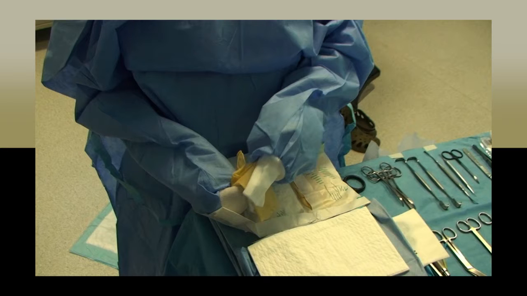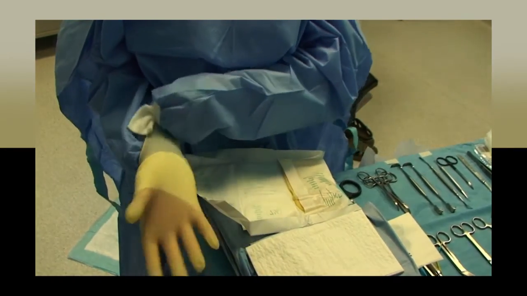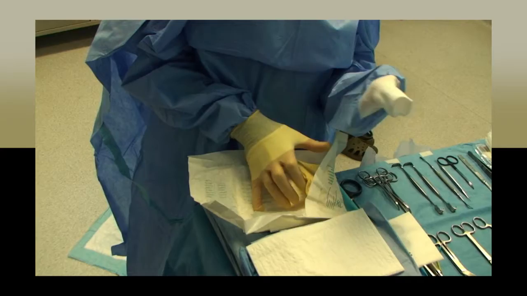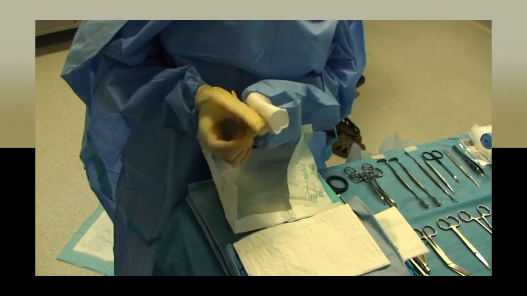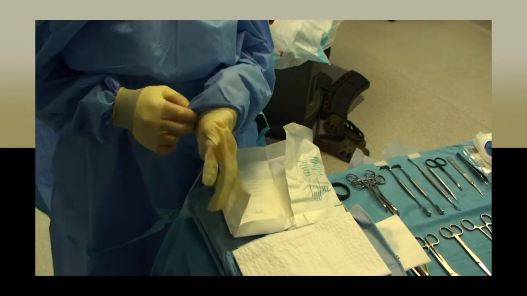Then, in a smooth motion, you will pull the cuff up and over your palm to the opposite side, placing the glove on your hand. Repeat the same step using the other glove, being careful not to touch your bare skin with the hand already gloved. You will then notice a tie and paper tag on the front of your gown.